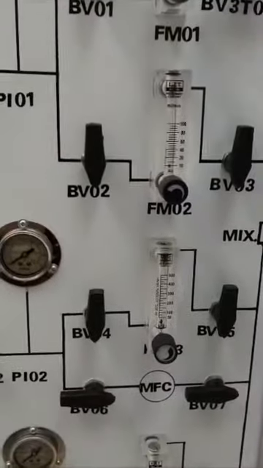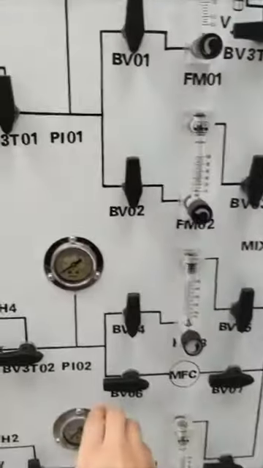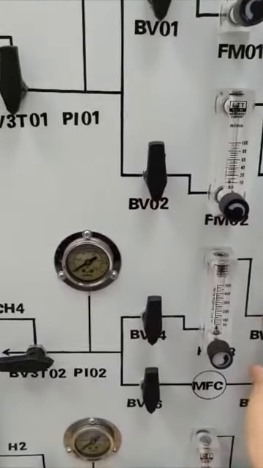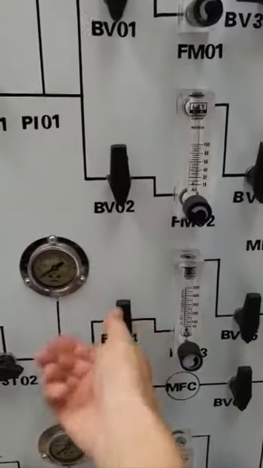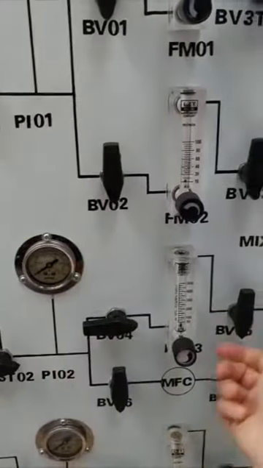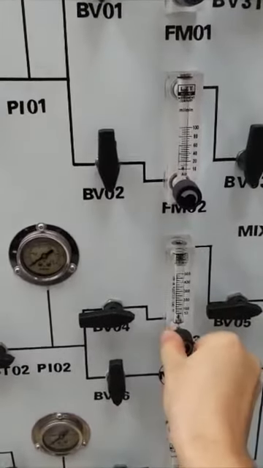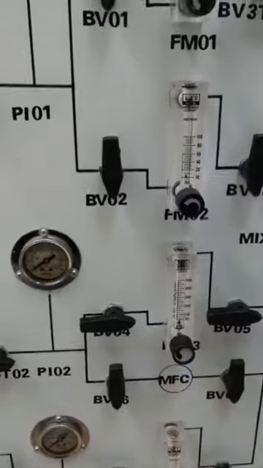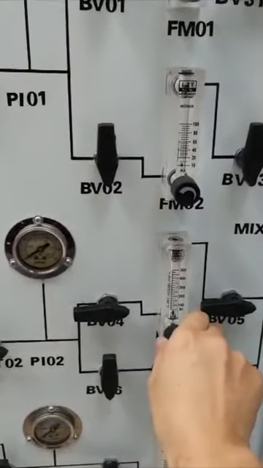If you use a flow meter, you will not use the MFC, so your MFC valve will be closed. Then you will turn on the valve for the flow meter and rotate the button to control the flow rate to your value.